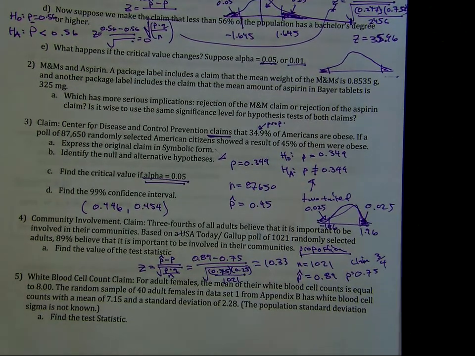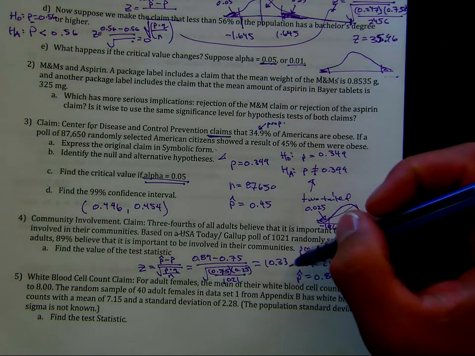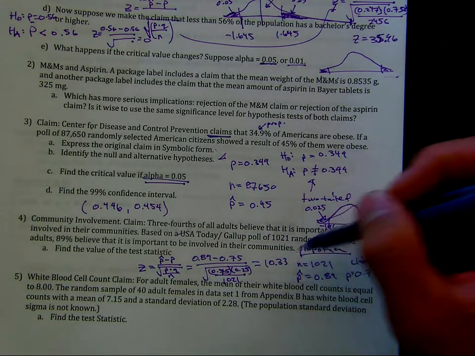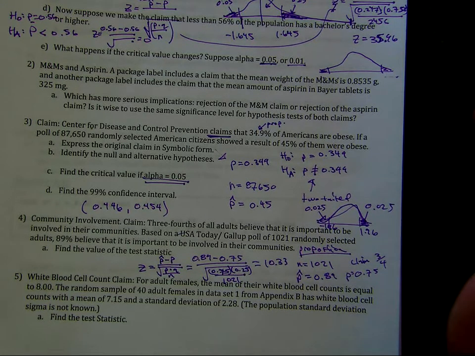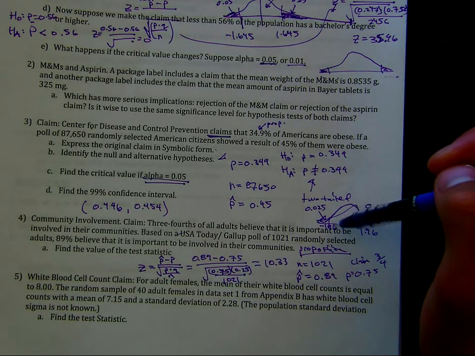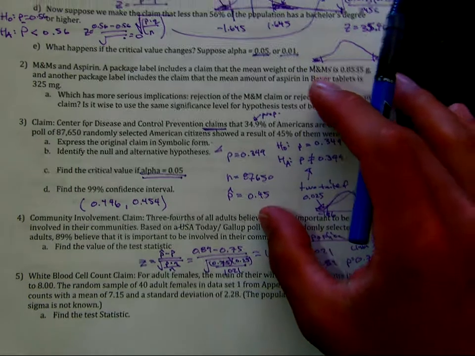Now, this test statistic is great, but you need more information if you're actually going to test this and figure out whether you reject or fail to reject, because you need to figure out an alpha value you want to use and what you're trying to solve.